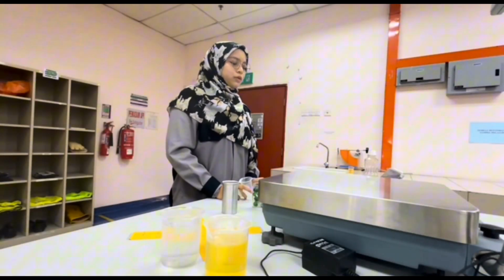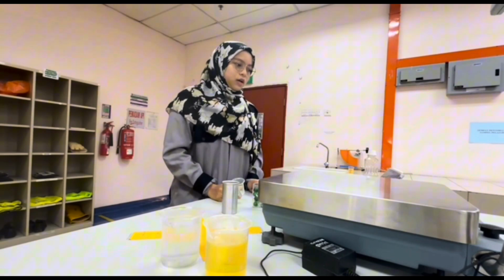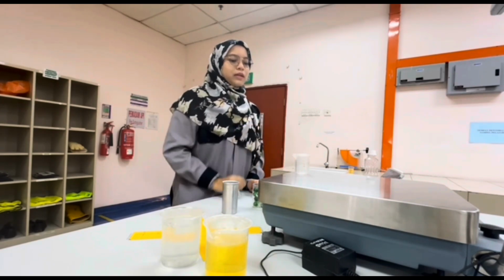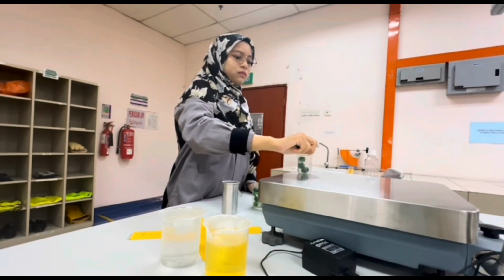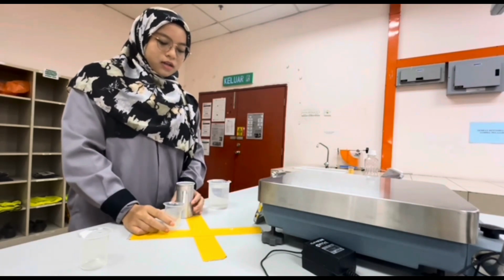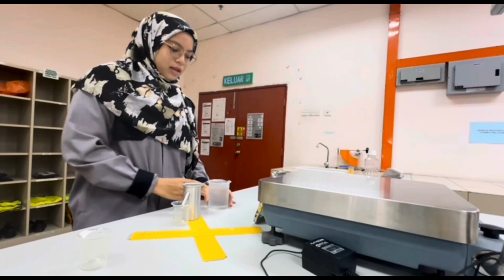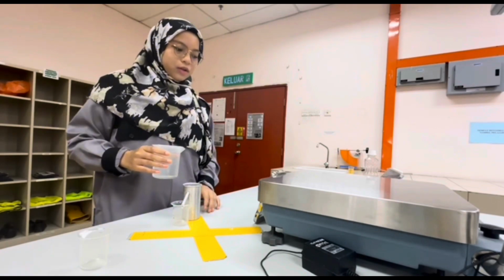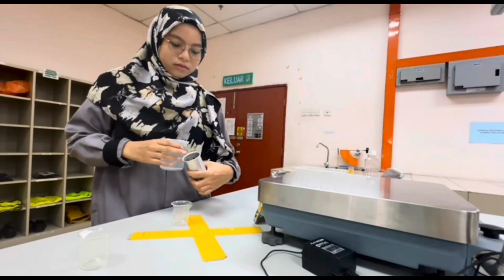My name is Nursyarifah Hidayah binti Manzolkipli. I will show you the procedure using the Eureka can. For the first step, we weigh a 50 ml beaker. We weigh 5 marbles. Put the 50 ml beaker at the nozzle of the Eureka can, and then we fill the water into the Eureka can not more than the level of the hole.